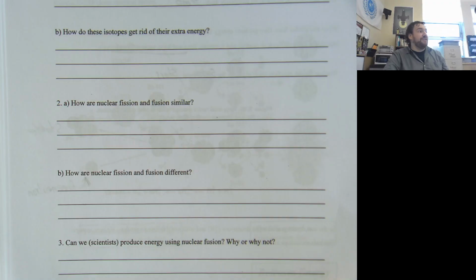What is another difference between fission and fusion, Malik or Numrit? Do either of you know fission fusion differences? Okay, then stop talking to each other and pay attention. Put your phone away, Malik. Vikram.